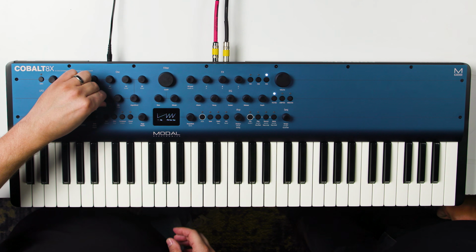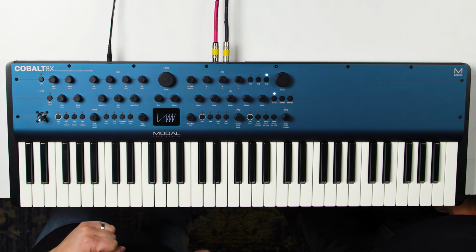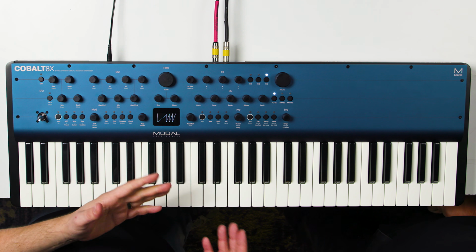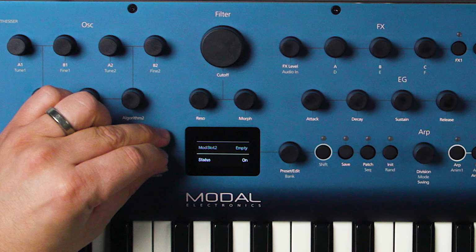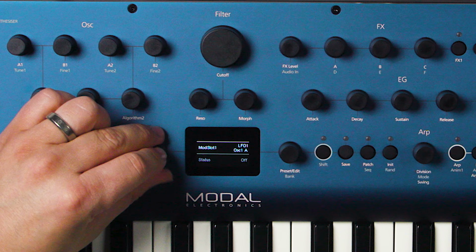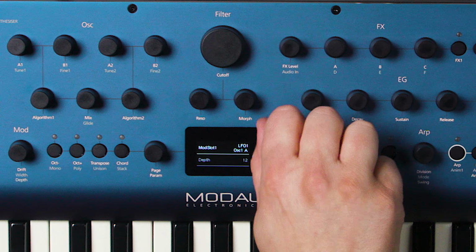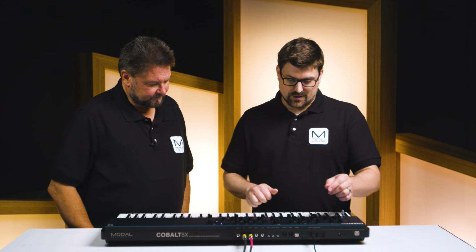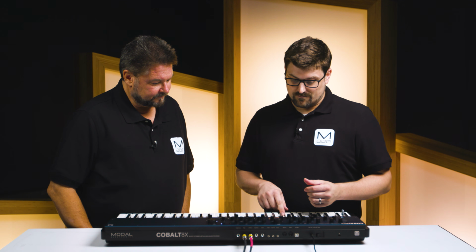Let's go back to saw square for FM, or here we go, saw square. What I'm going to do is set up a simple modulation with LFO1. So we're going to scroll over the mod matrix here, and you can see LFO1 is going to modulate oscillator 1A, and then I'm going to crank that depth up to max, and what we're going to be hearing is the amount of that FM getting modulated by LFO1.